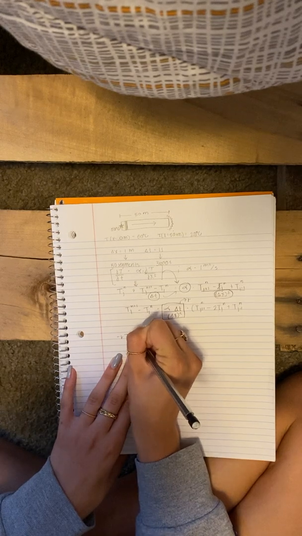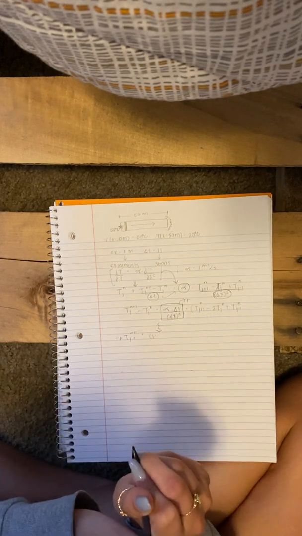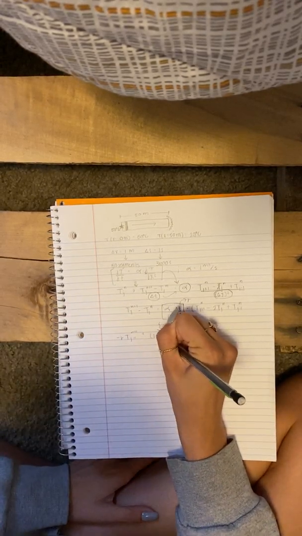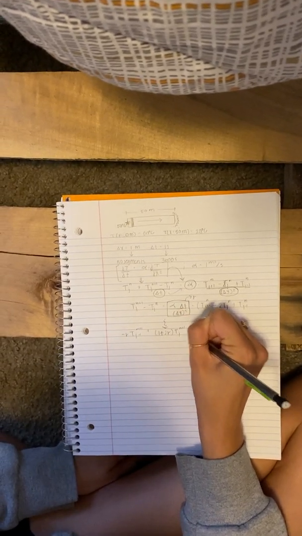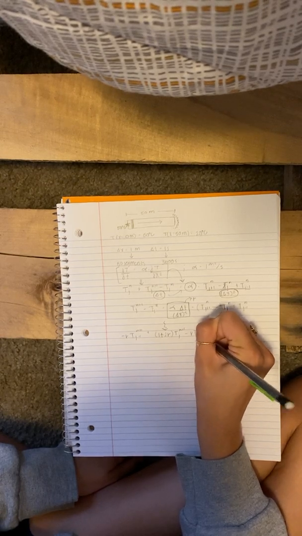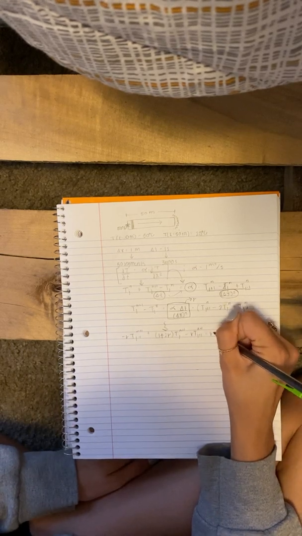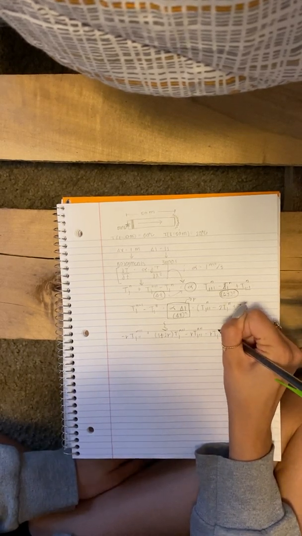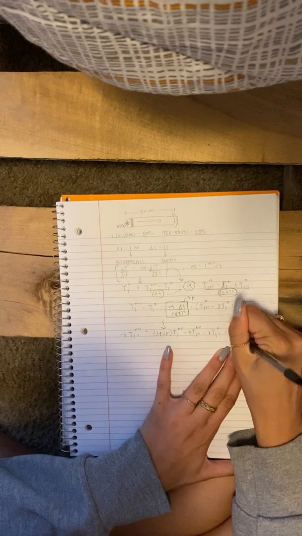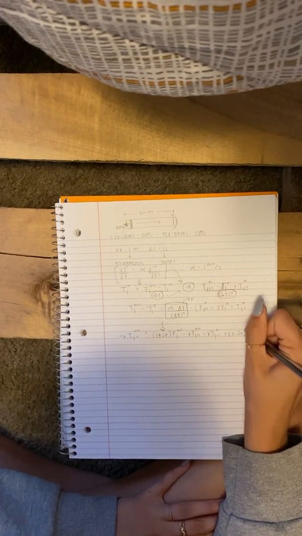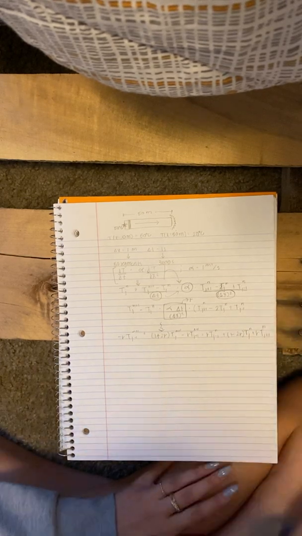Negative r T at j minus 1 at n plus 1, plus 1 plus 2r times the temperature at j at time n plus 1, minus r times the temperature at j plus 1 at time n plus 1, equal to r T at j minus 1 at n, plus 2r, oops, that's a minus, 2r, T at j at n, plus r T at j plus 1 at n.